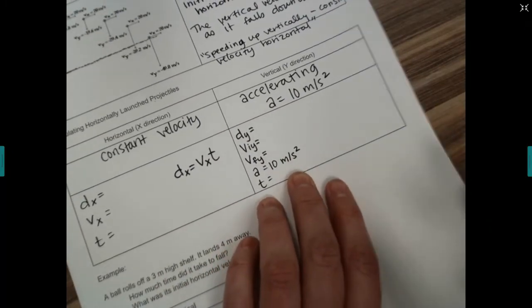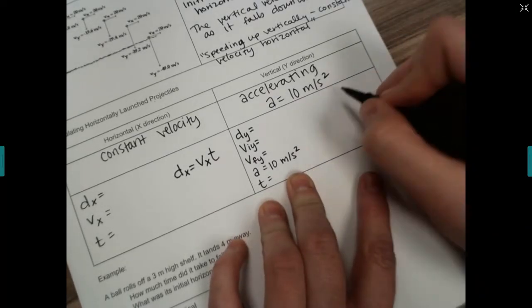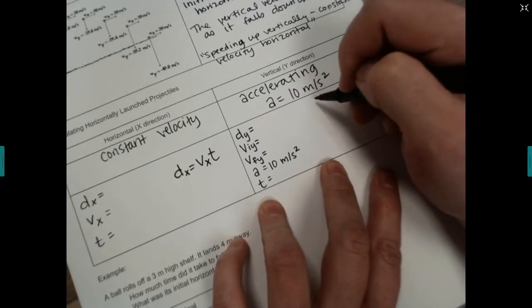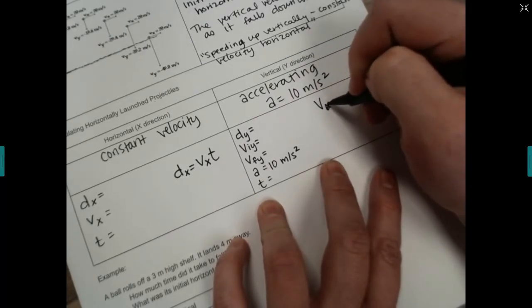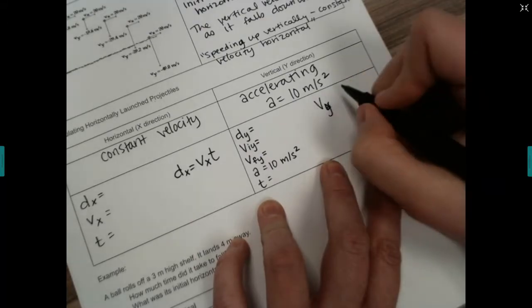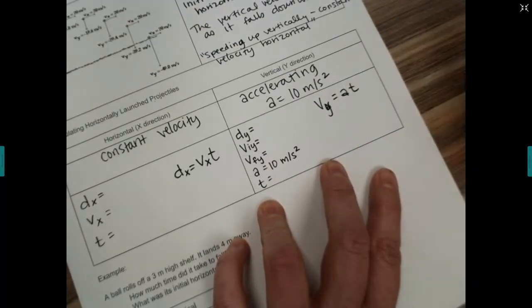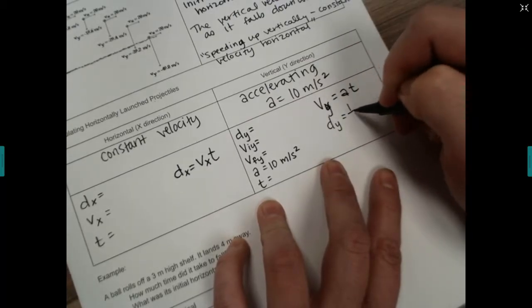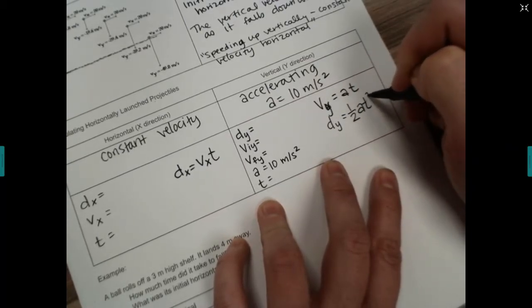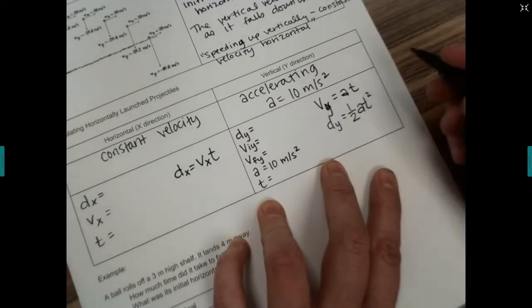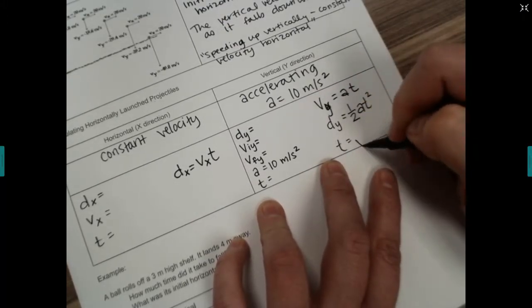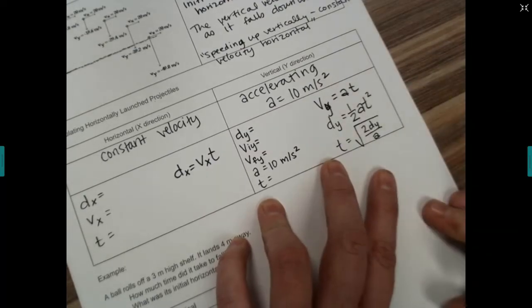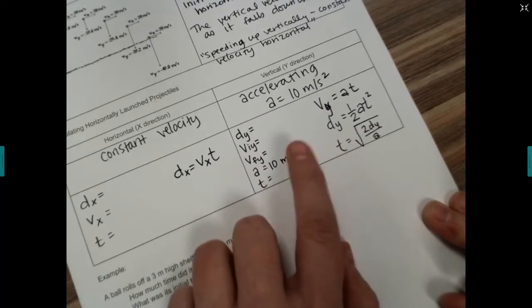Okay, so on this side, there's really two equations, but we're going to see it in three forms that we want to know about. So the first one is velocity in the y direction equals acceleration multiplied by time. But then we could have distance in the y direction equals 1/2 acceleration multiplied by time squared. And I can rearrange that formula to give me an equation for time: time equals the square root of 2 times the distance in the y direction divided by a. So these are the equations that we're going to use for vertical motion.